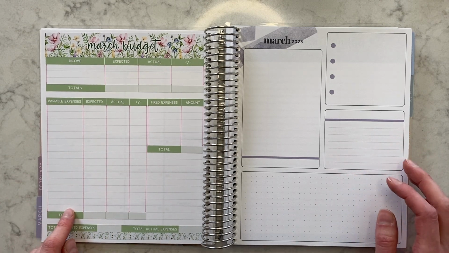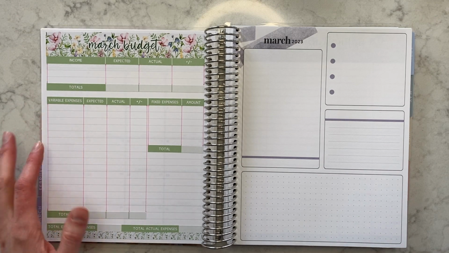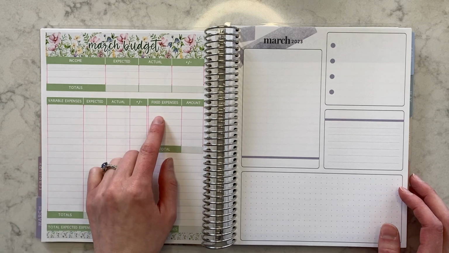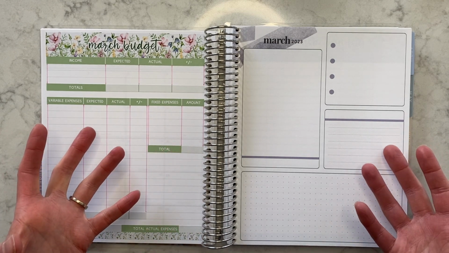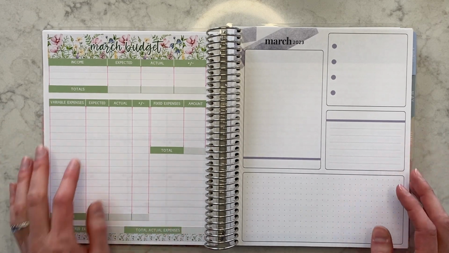And then at the very bottom, I have a miscellaneous, just in case we buy something out of these categories that doesn't seem to fit. Like we have one for house, one for pets, things like that. And then the fixed expenses are things like internet, mortgage, bills that don't change. So that's what this is.